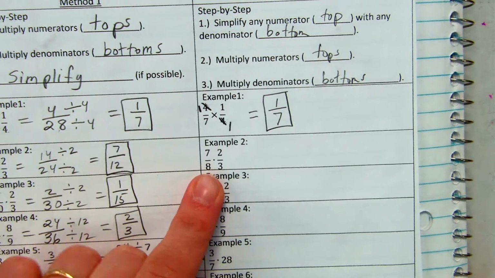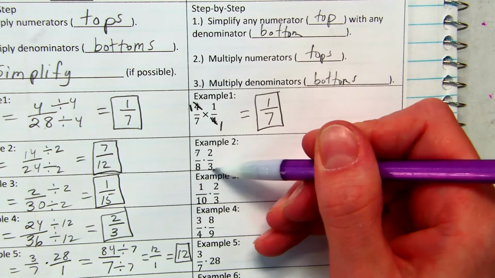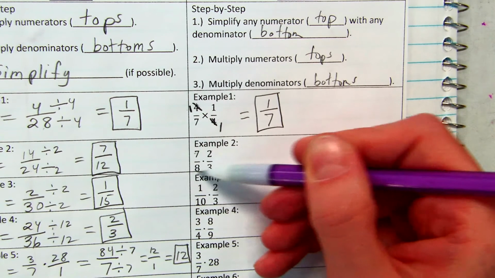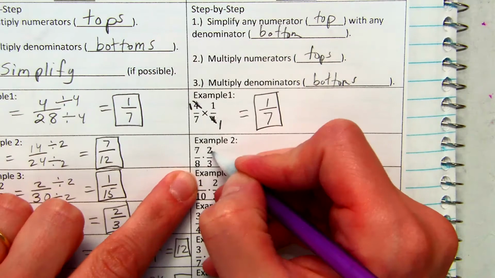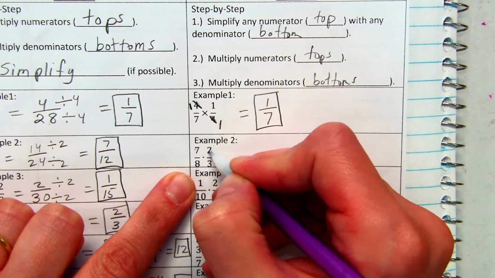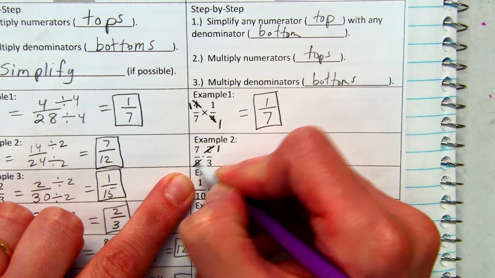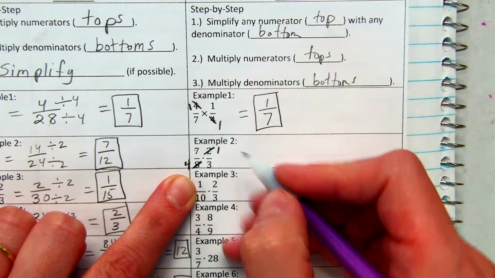Okay, so let's look at this one. So can 7 reduce with either of these bottoms? No. What about 2? Can 2 reduce with either of these on the bottom? Yes, 2 and 8 are both even. So I'm going to take 2 and divide by 2. What'll that give me? 1. And I'm going to take 8 and divide by 2 and get 4. And then there's nothing else I can do on the front end.